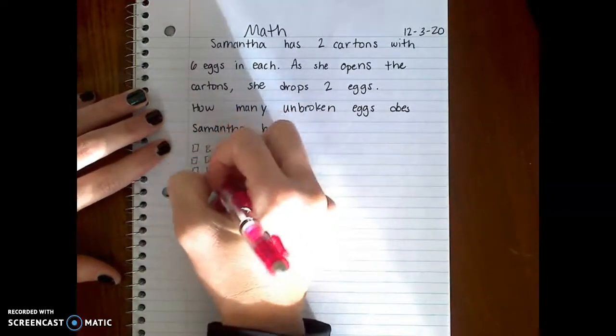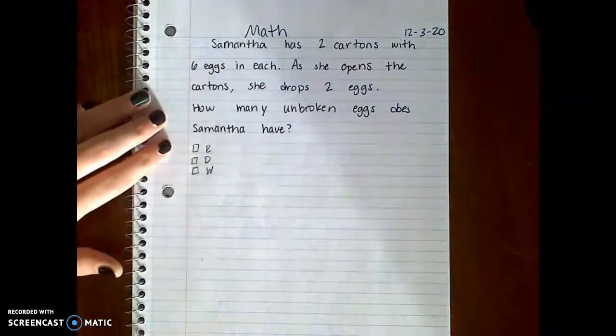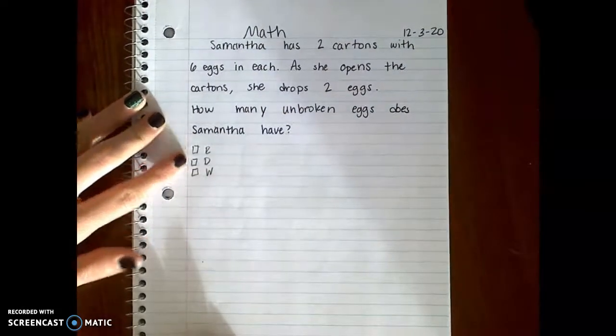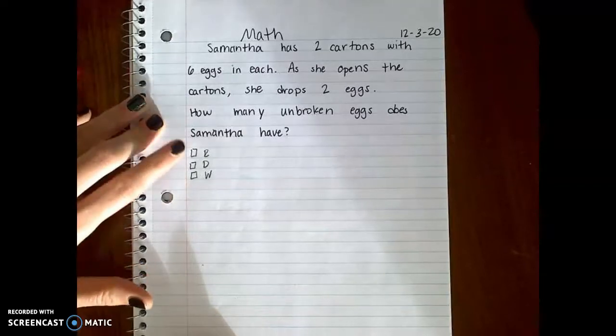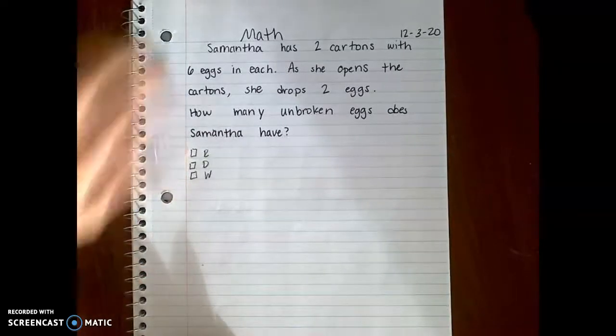RDW, read, draw, write. This tells me what I'm going to do. It's like a roadmap on how I'm going to solve this problem. So let's go ahead and read this first.